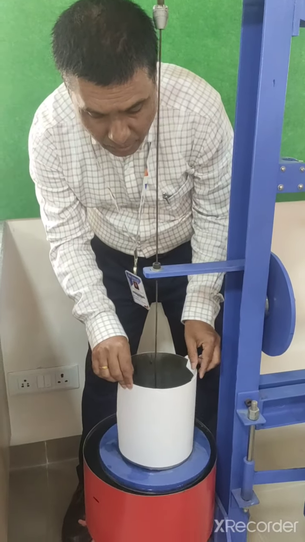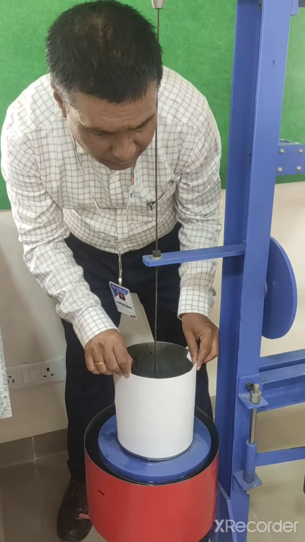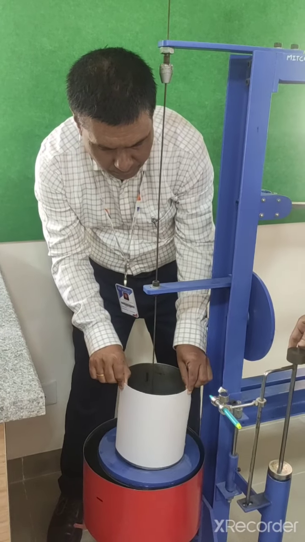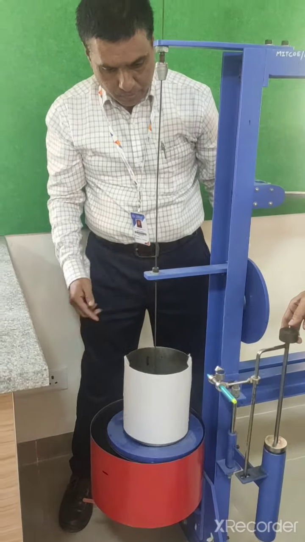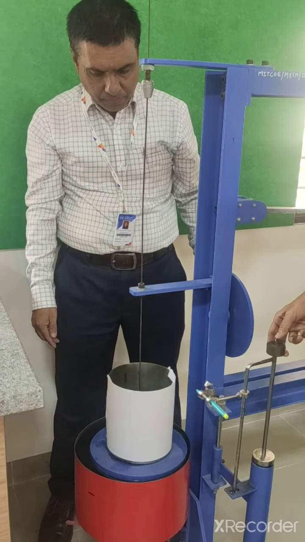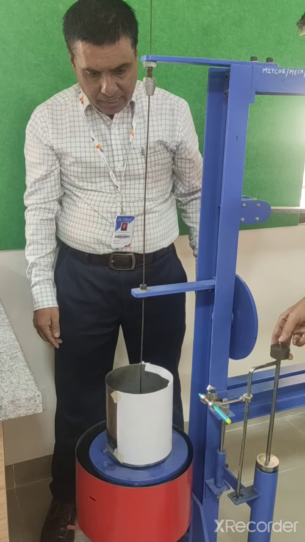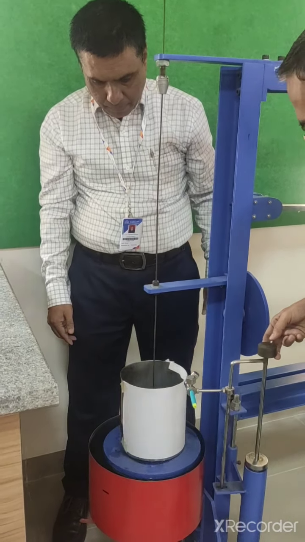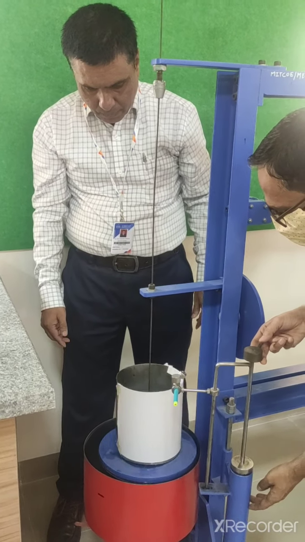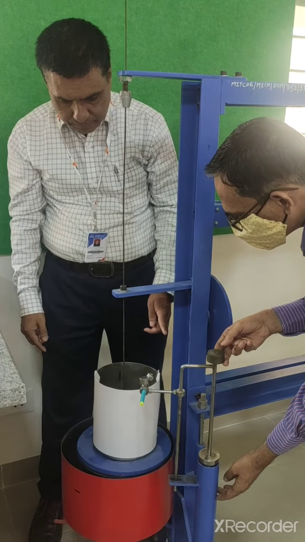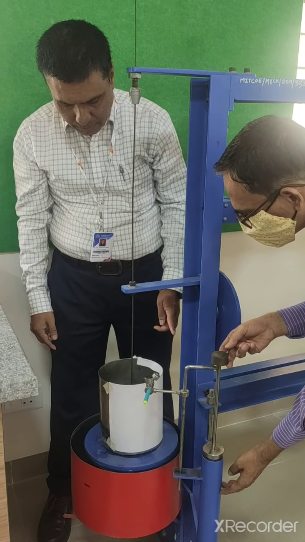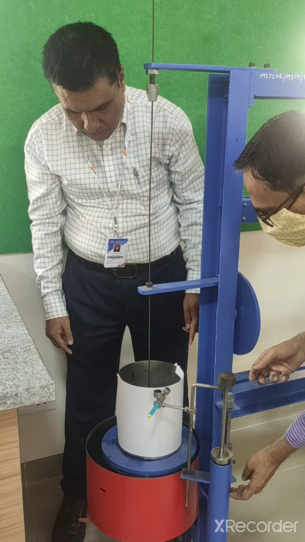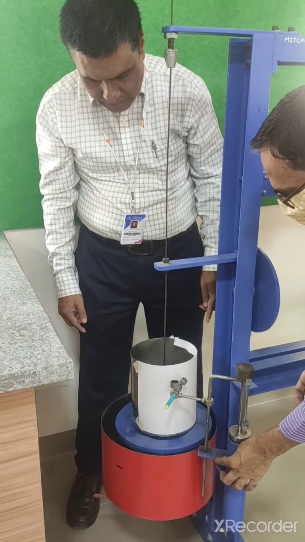Then see here again, we will do the same way. Again we will measure the amplitude. Just again we will perform. I am again applying a one-time twisting moment, and then counting its time. With the help of this mechanism, again we are recording the time similarly.